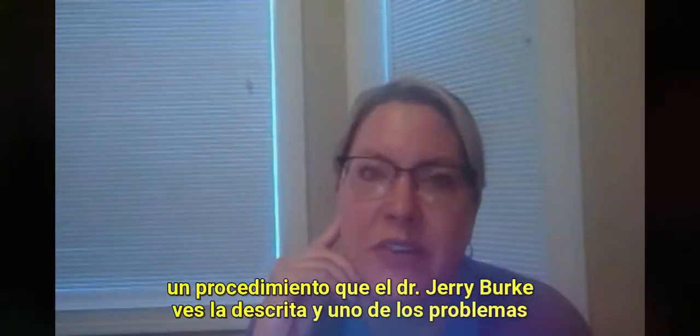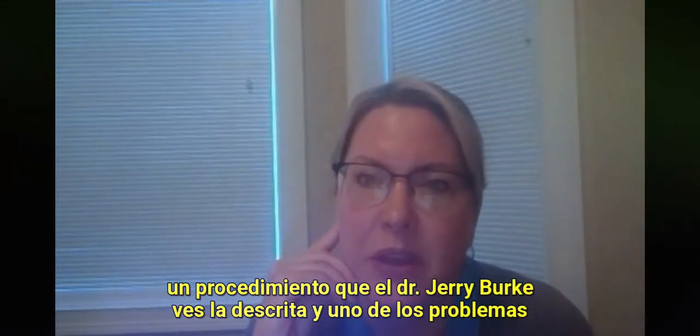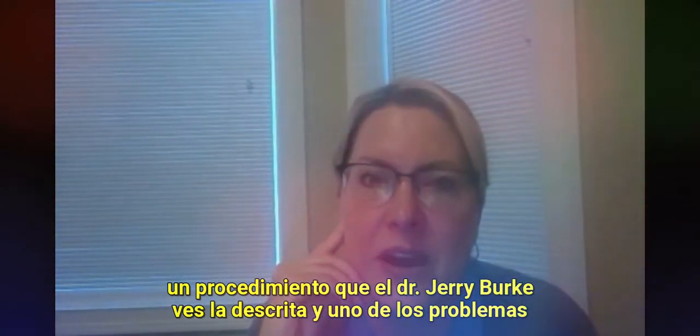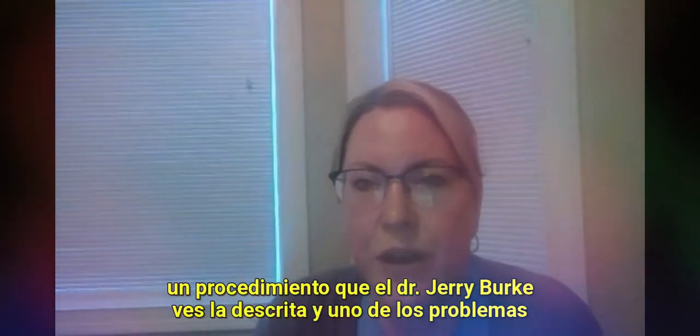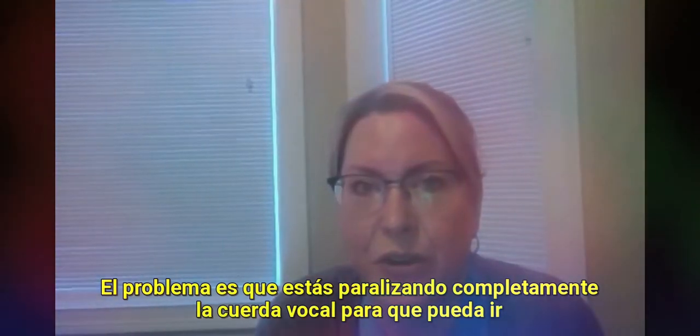This is called the denervation reinnervation procedure that Dr. Jerry Burke out at UCLA described. One of the problems with the nerve avulsion procedure is the reinnervation that occurs after that procedure, and the spasms come back with that reinnervation. The other problem is that you're completely paralyzing the vocal cords.